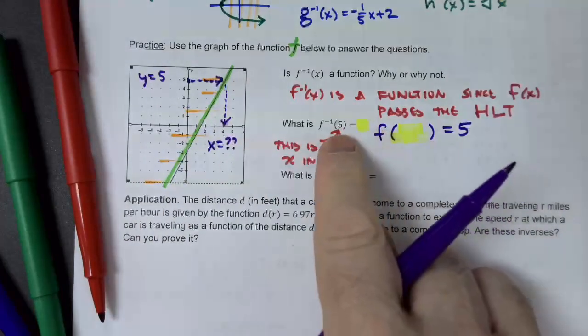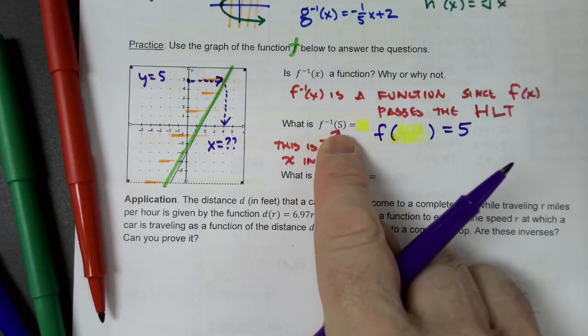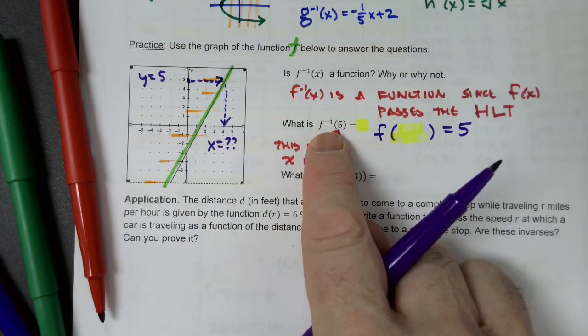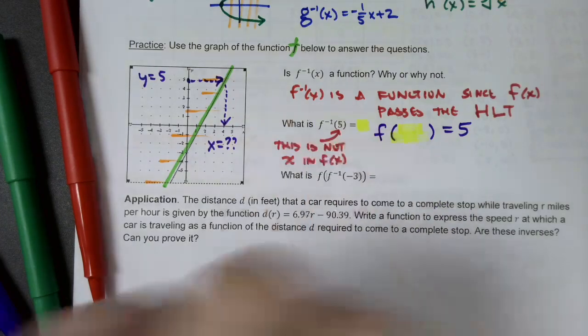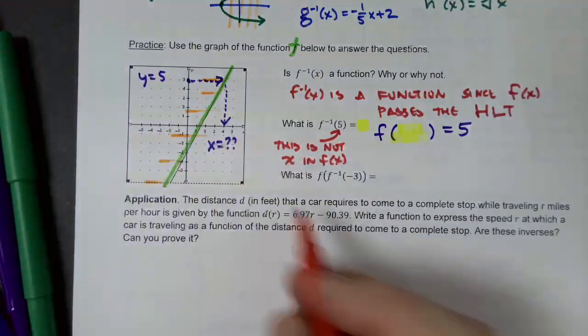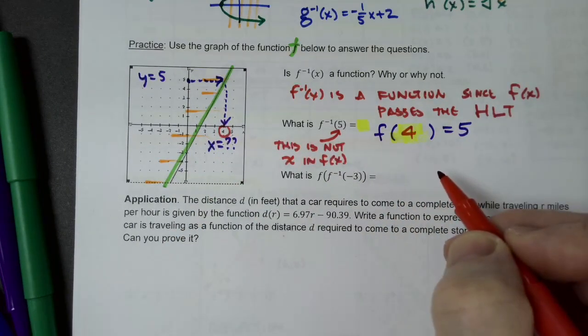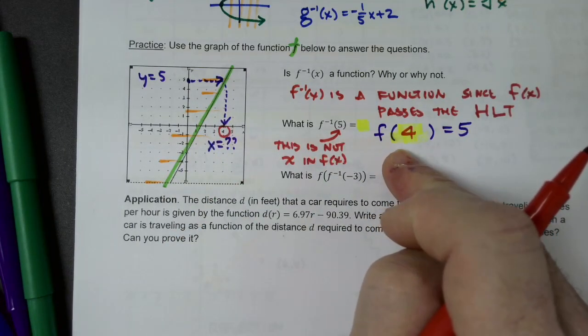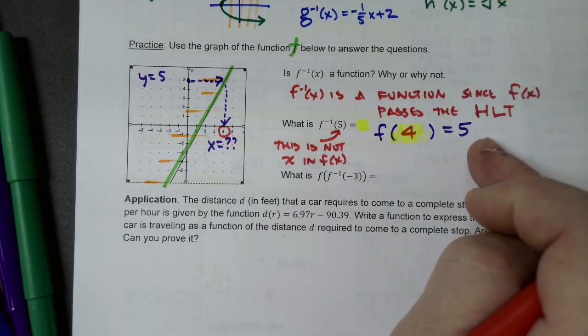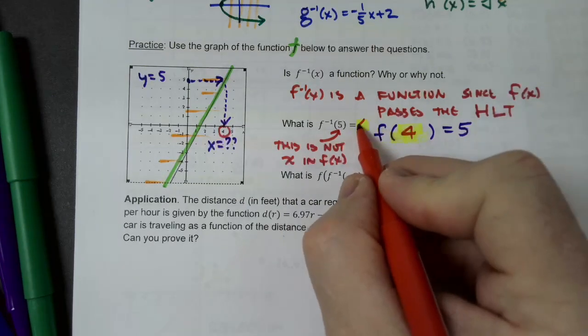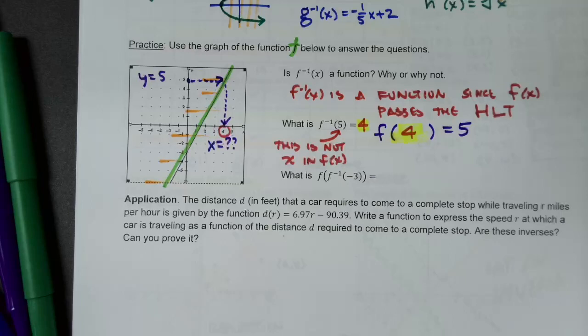So when you see the notation like this, this is the inverse function. And you can see the result is 4. If we put 4 into our original function, we'll get out 5. Therefore, the result is this.